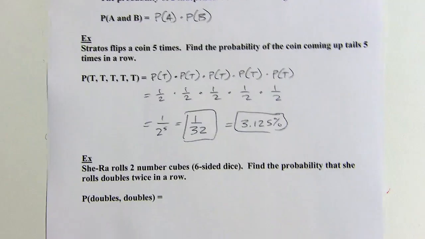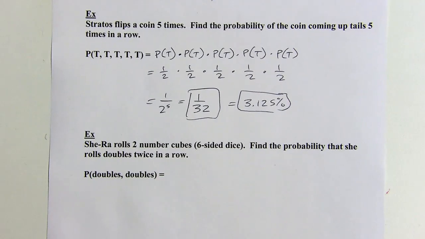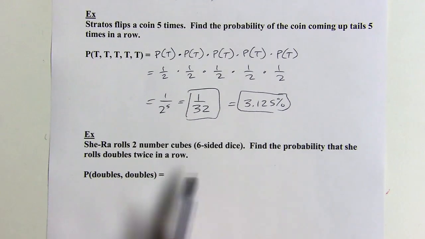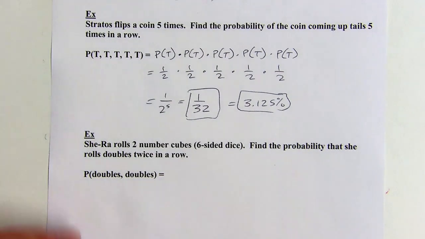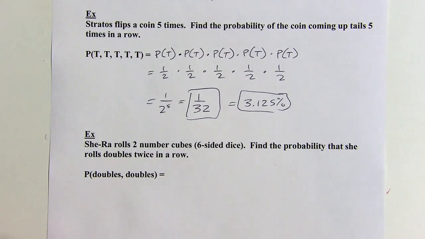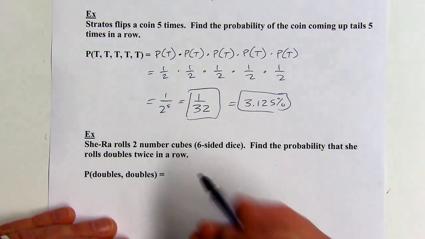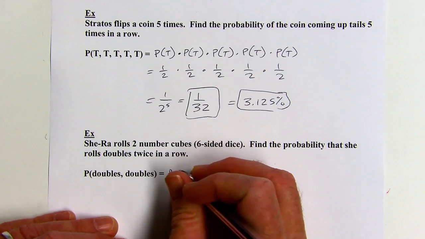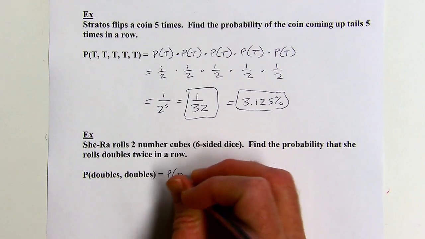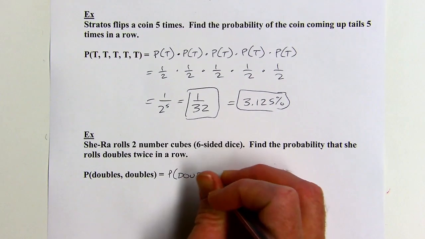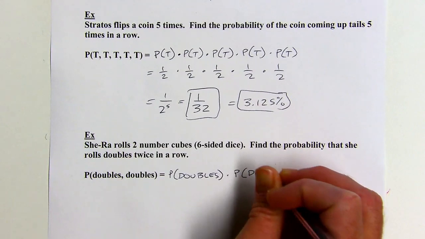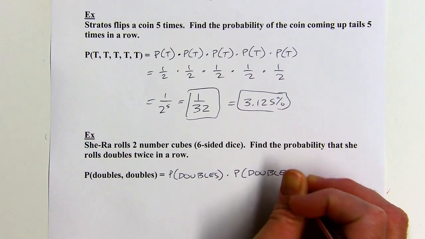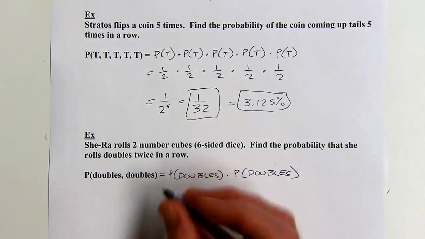Okay, all right, so here's another. Shira rolls 2 number cubes. Those are 6-sided dice, right? Find the probability that she rolls doubles twice in a row. So every time you roll dice, it's not dependent on your previous roll. That's not going to affect what you roll on the second roll, right? So this one's independent. So I'm going to find the probability of rolling doubles once, and then multiply that by the probability of rolling doubles again, like that.